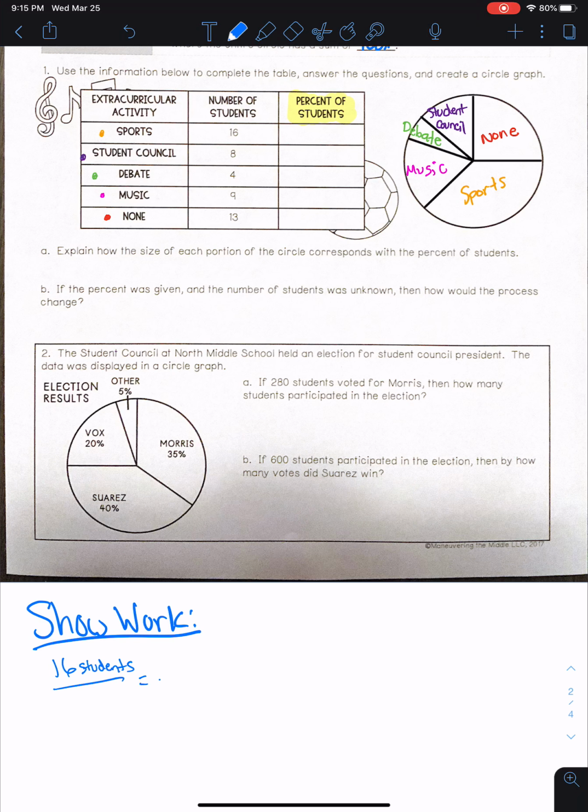Now in order to set up my proportion, I need to know my total number of students. So I should have added these numbers first. 16 plus 8 plus 4 plus 9 plus 13 is going to give me 50. So 16 out of 50 students. And percent is always out of 100, so 100%.